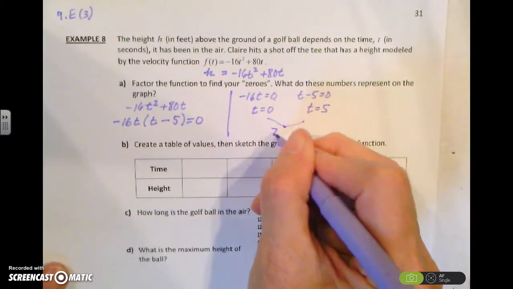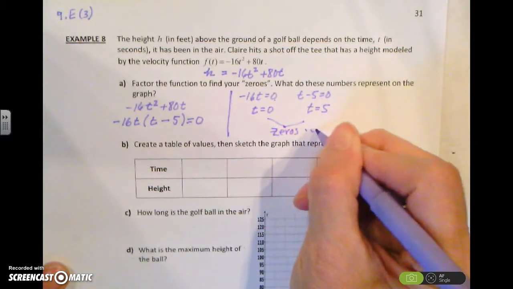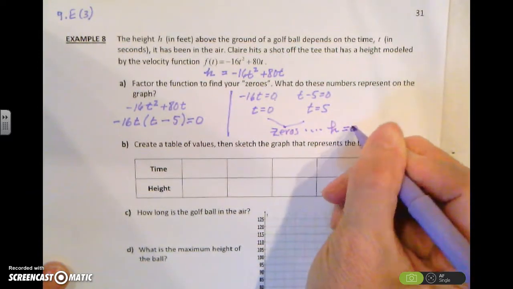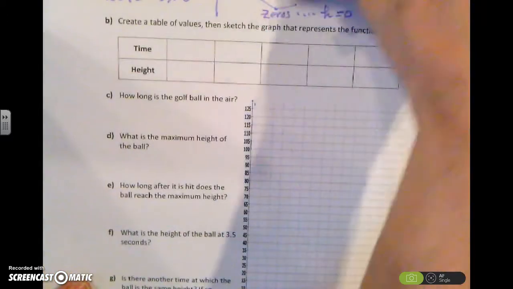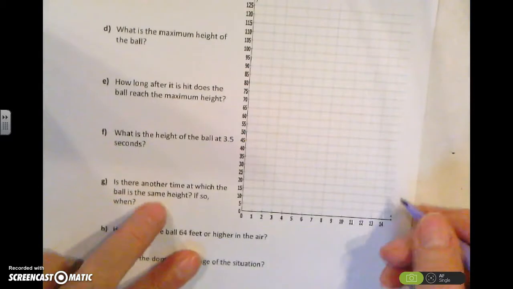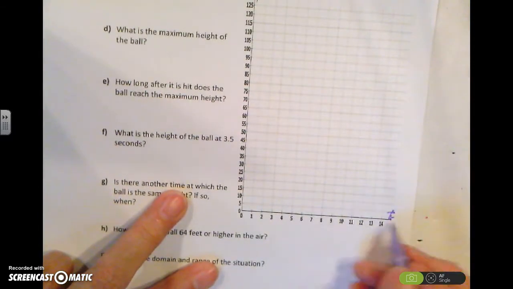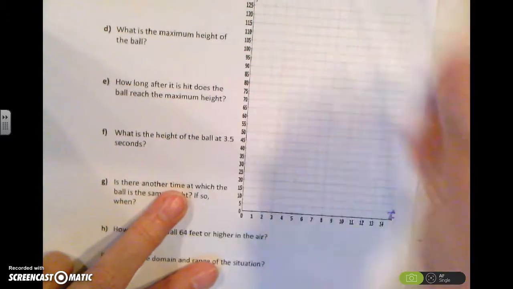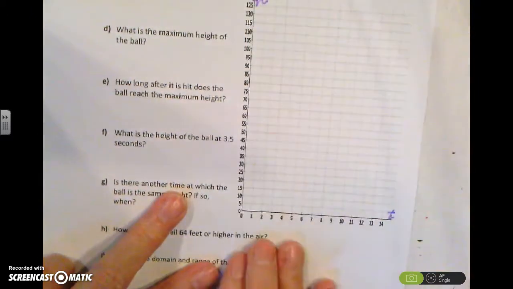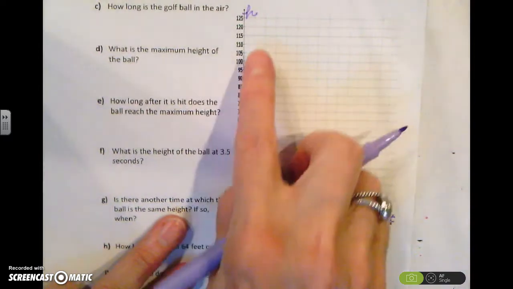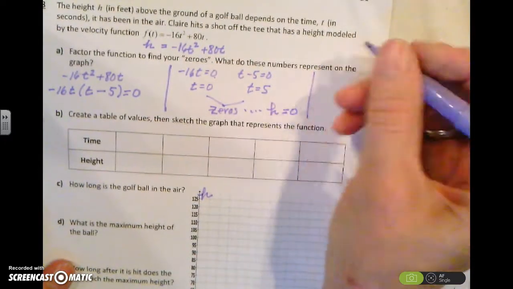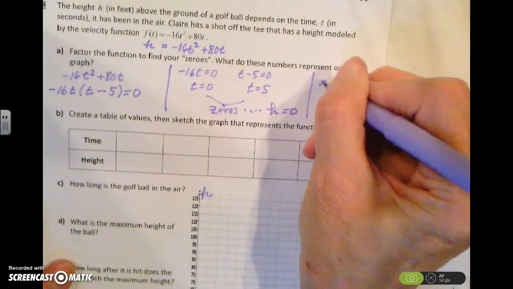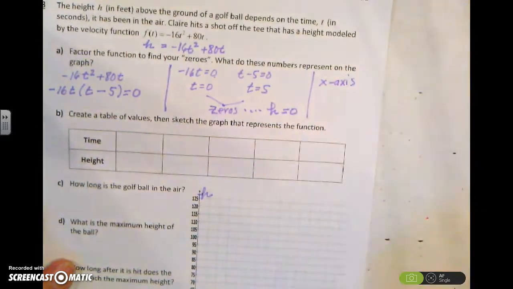So this represents the spot where h is equal to 0. Now on our graph, if we come down to our graph, t is our independent variable, and h is going to be our dependent variable up here. So where h is equal to 0 is down here, so it's going to represent the spot on the x-axis. So these are going to be numbers on the x. I'll just put x-axis there.